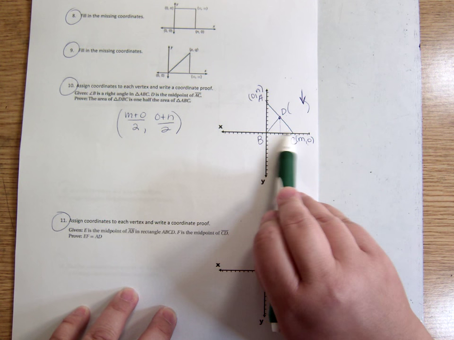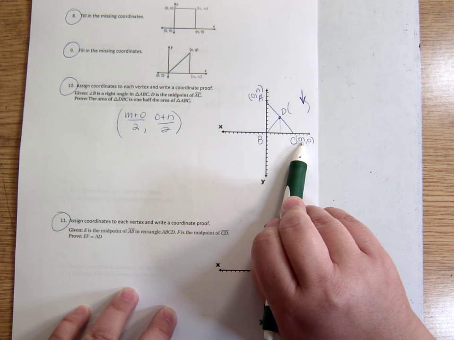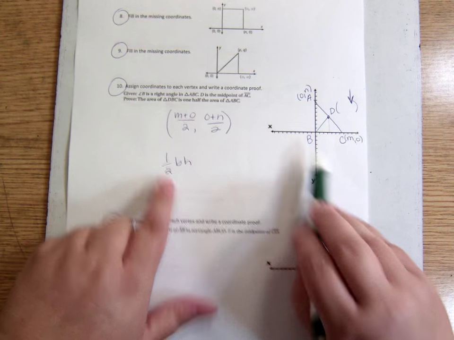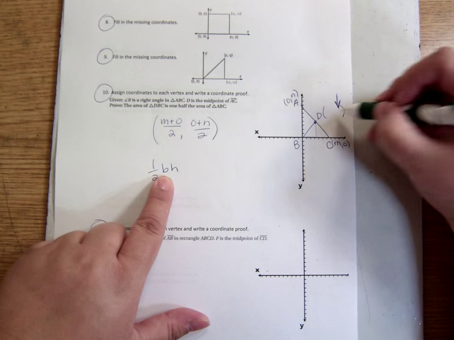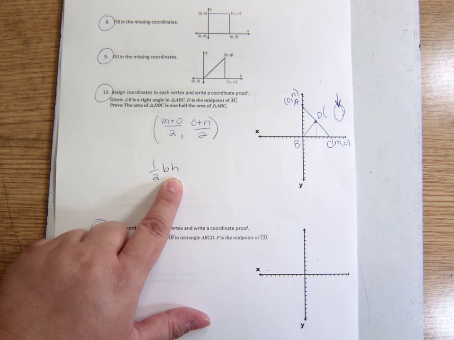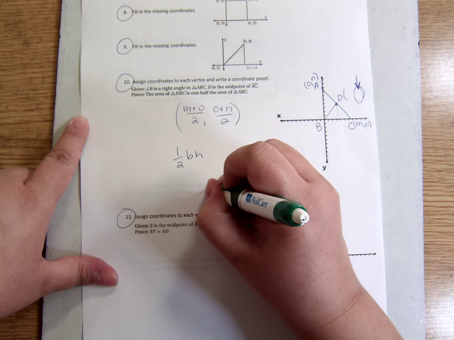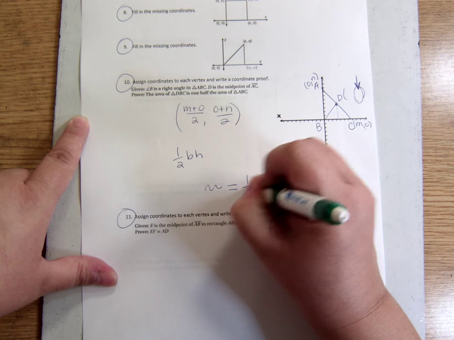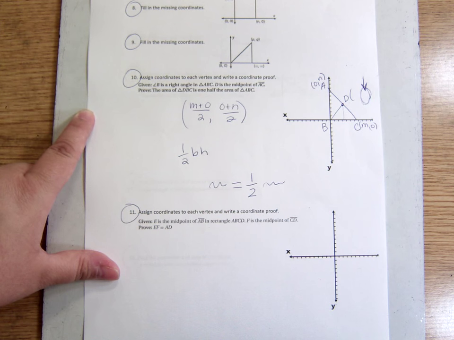The base is the length from B to C, which in my case would be M. So when I'm doing the area formula 1/2 base times height for triangle DBC, I'm plugging in M for the base and whatever I get from the y coordinate of the midpoint for my height. And then if I need to show that the area of this is 1/2 the area of this, then at the end, whatever I get for the area of the triangle, I need to show that equals 1/2 times whatever I got for the area of the other triangle, the smaller triangle and the bigger triangle.